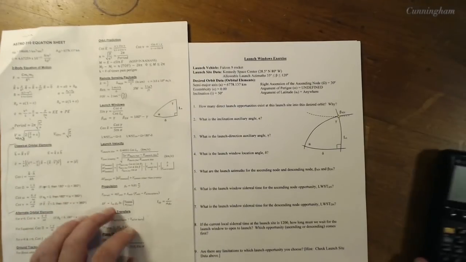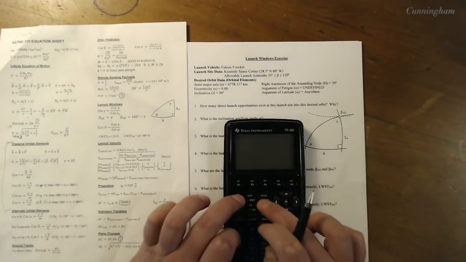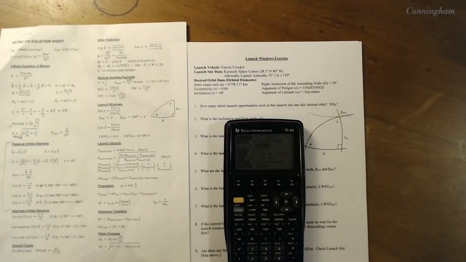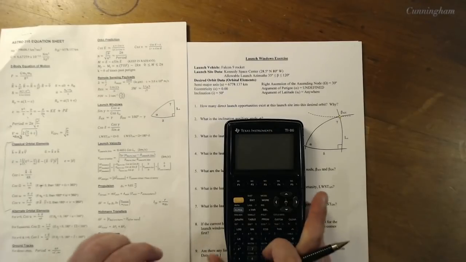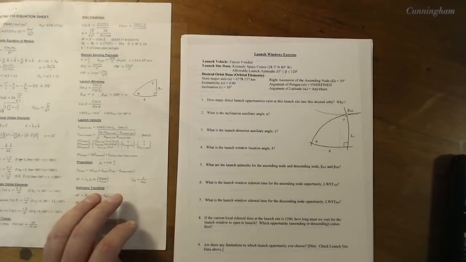So, first things first, calculators need to be in degrees mode. Mine is in degrees mode, so that's good. Okay, we'll get rid of that. Okay, all right, so let's take a look at this.